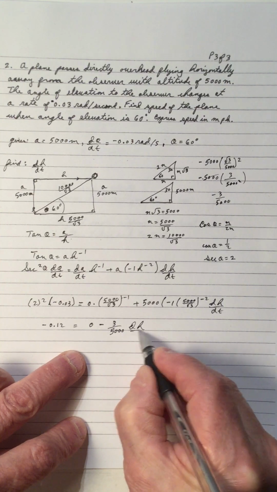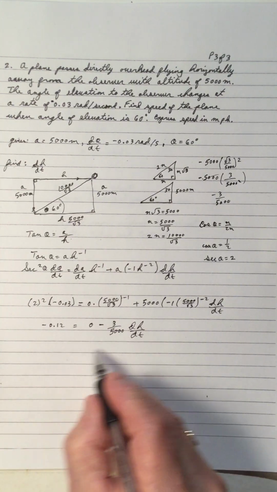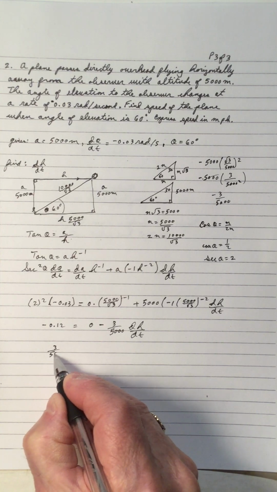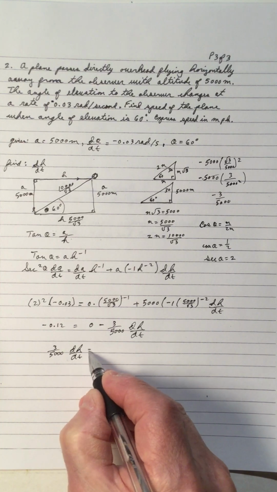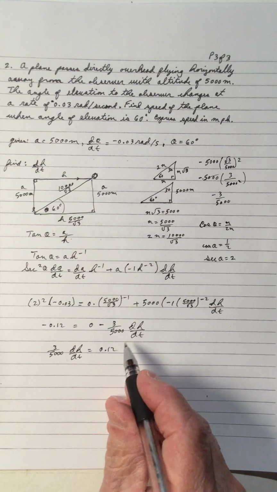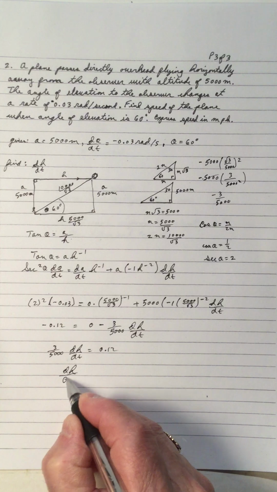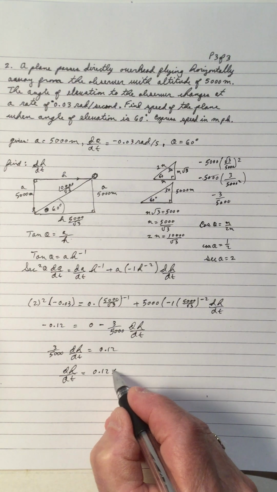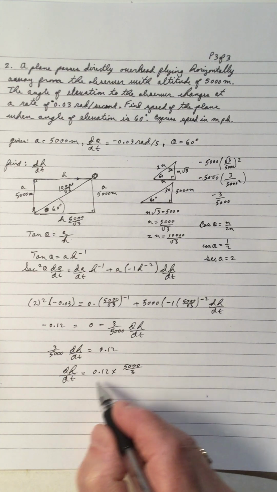So all that comes out to be negative 3 over 5,000 dh dt. And hence, I could move 3 over 5,000 dH dt equals 0.12. So that's dH dt is 0.12 times the reciprocal, which is 5,000 over 3.